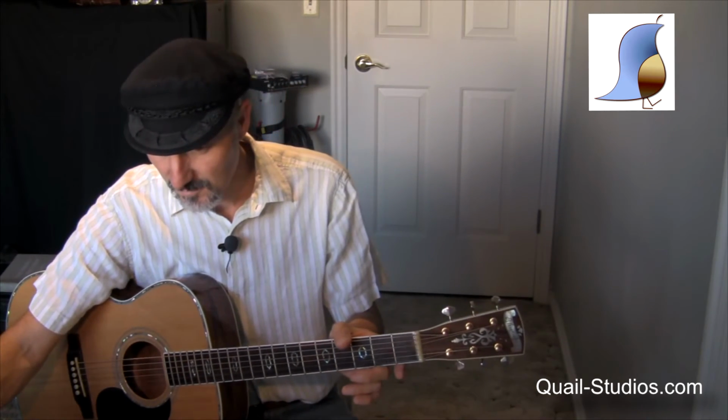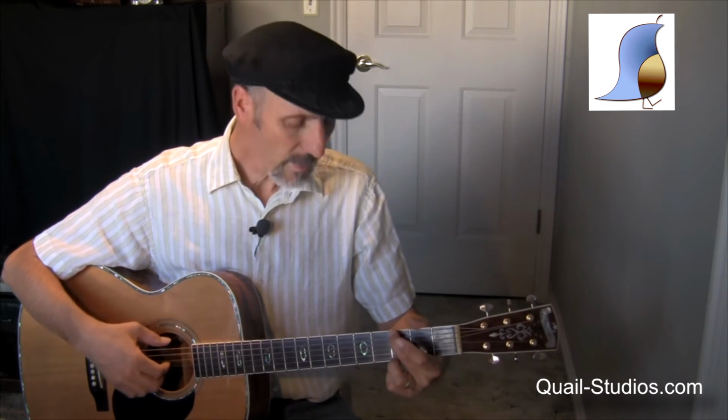Then he goes to a G before he goes back to the C chord. What is the function of the G chord? It's a 5. The G chord, the function of the G chord, which is a 5 chord, it wants to go to the 1 more than anything else.